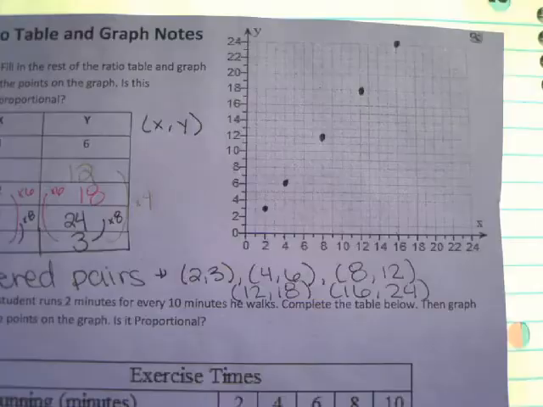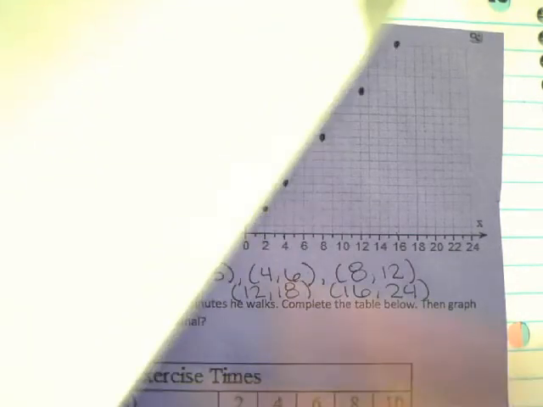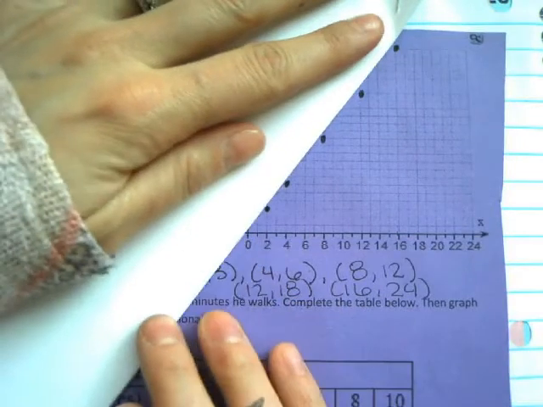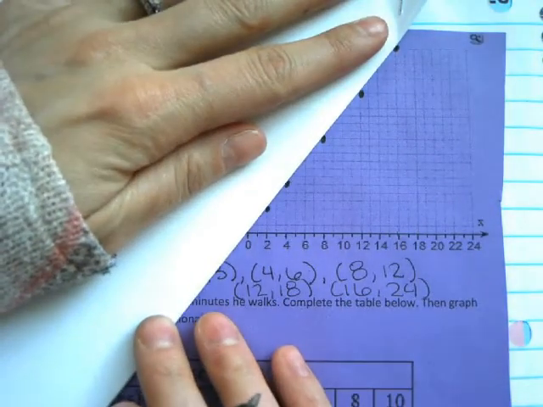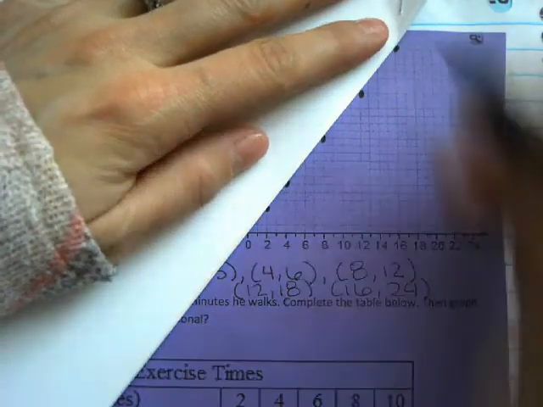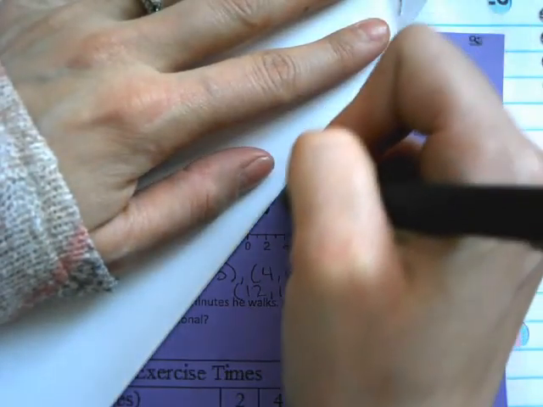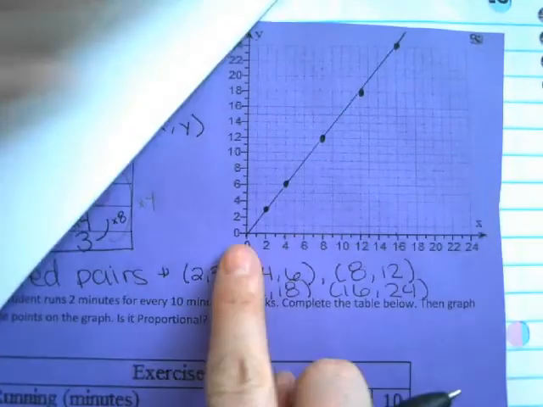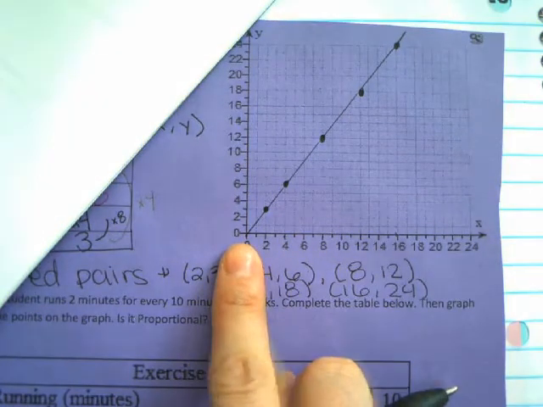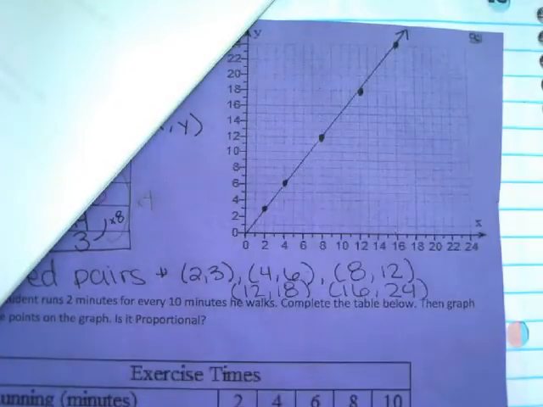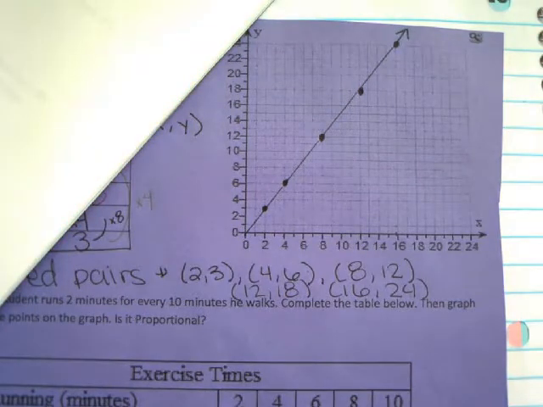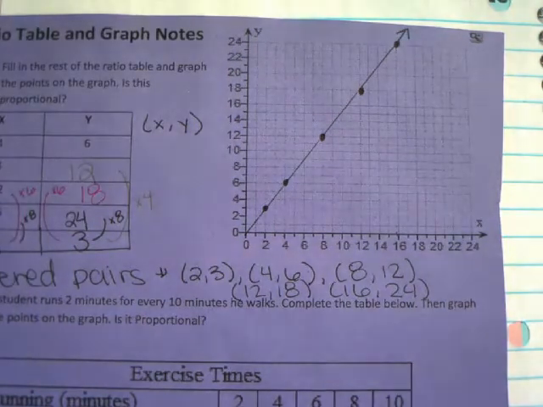Okay? Then what you are going to do is you're going to grab anything that's straight. I'm going to use just a piece of paper. You don't need a ruler. And what you're going to do is you're going to connect all of the dots using a line. And those dots need to be connected, and they're going to connect to the origin. And then I'm going to draw a little arrow because that line is going to continue. So that is what it should look like when you are done.